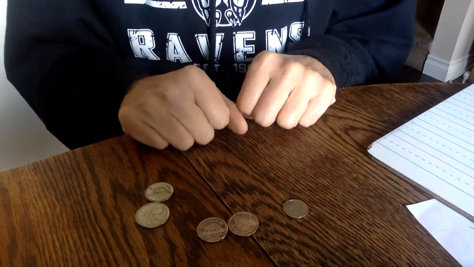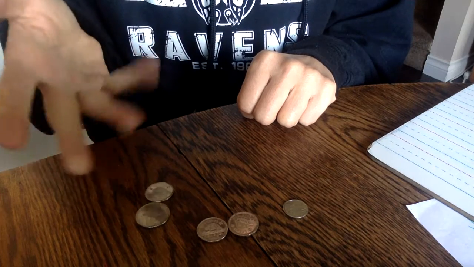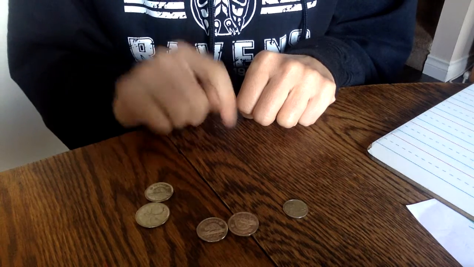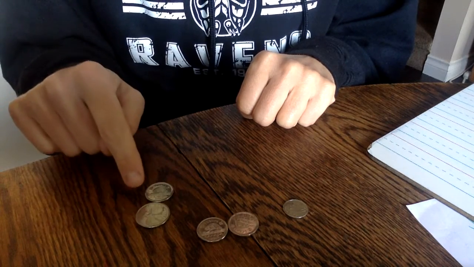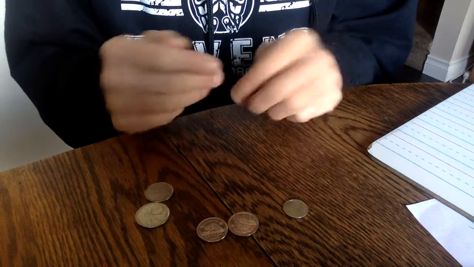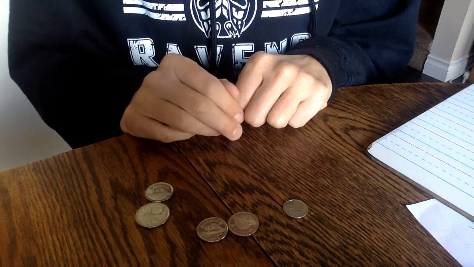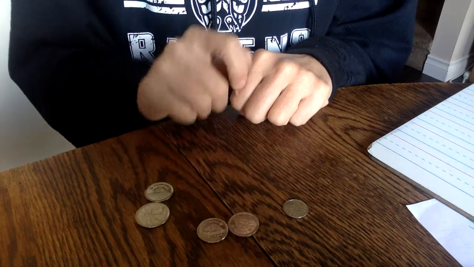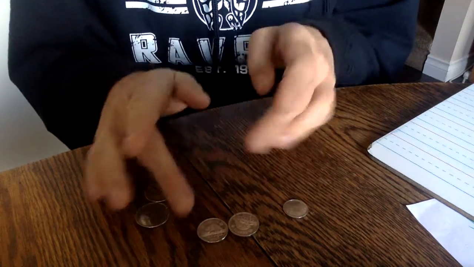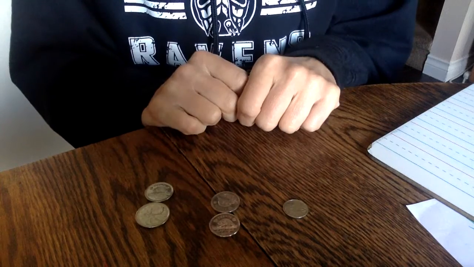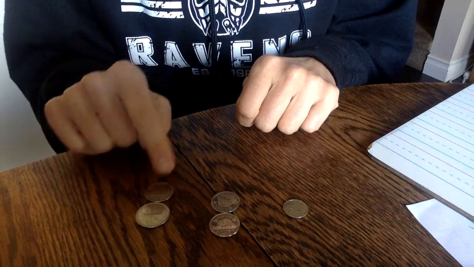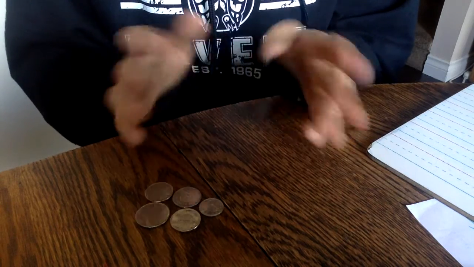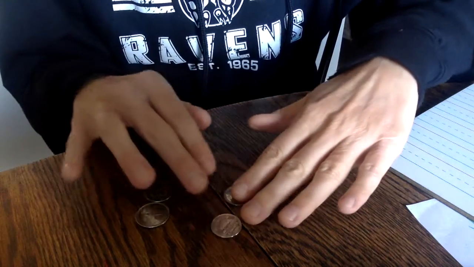I can again go 25, 26, 27, 28, 29, 30, but that takes an awfully long time. I'm just going to skip count by 5s. 25, 30, and then this is where the strategy that we talked about in one of the last lessons comes back. I look at these two and I know that these two 5s are 10, so now I could just add these two as a group and skip count by 10s. 25, 30, 40, 50.